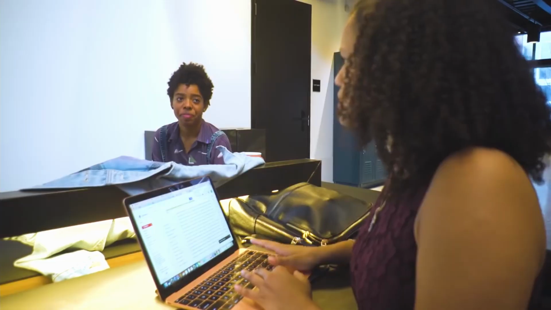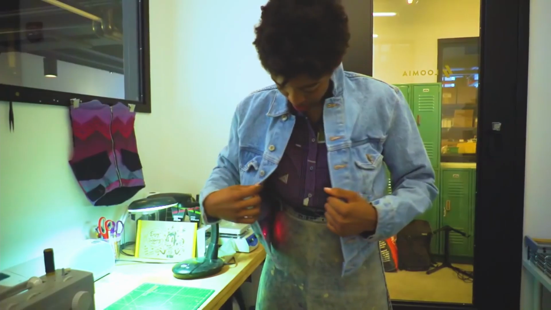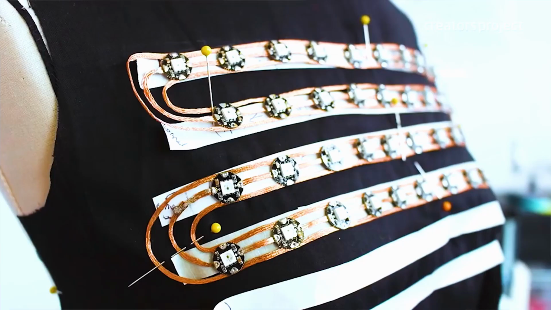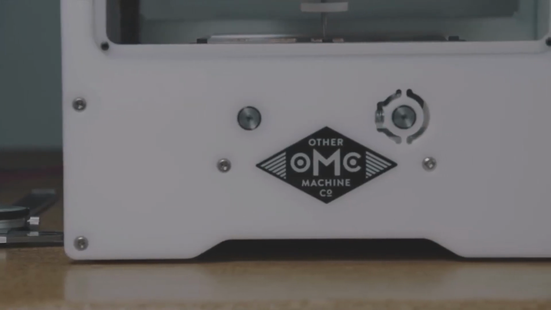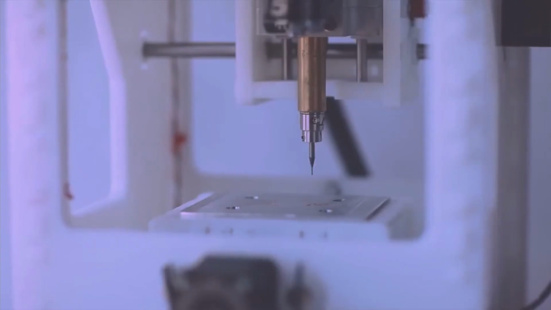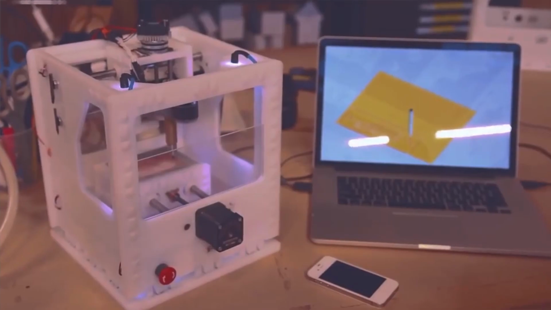Hi, my name is Madison Maxey. I have a company called Lumia, and we focus on making smart fabrics for smart clothing and smart soft good products. The sky's the limit when it comes to textiles. My name is Danielle Applestone, and I'm CEO of Other Machine Company. We build a desktop milling machine.